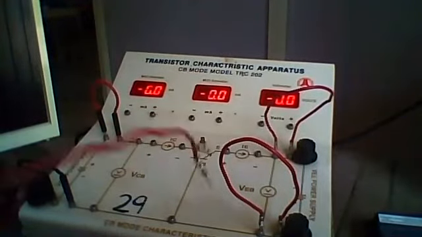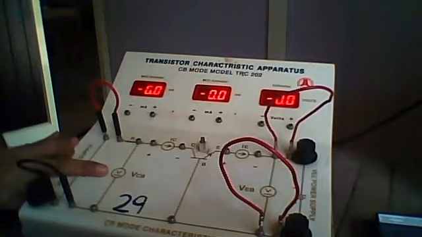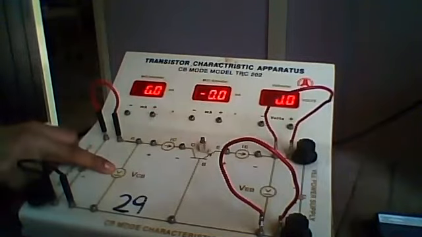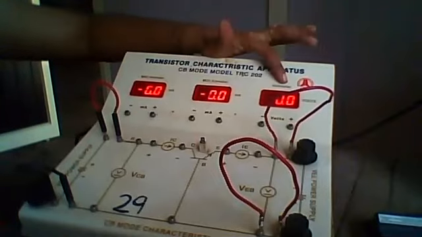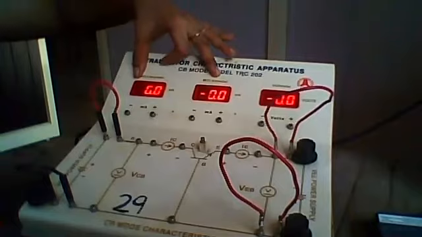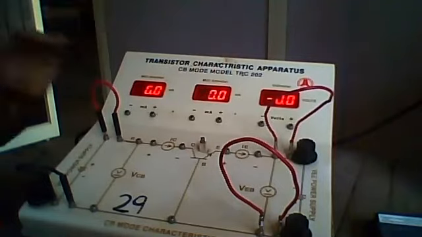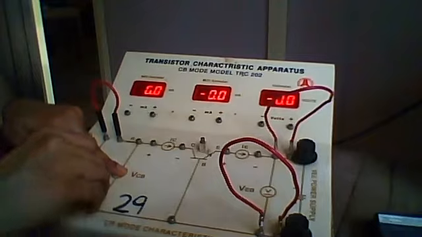Now we are going to connect. First, for conducting the input characteristics, you have to set the output voltage first. So VCB: here you can see there is only one voltmeter, and both other meters are ammeters. So first we have to set the output voltage VCB. So connect VCB to the voltmeter.